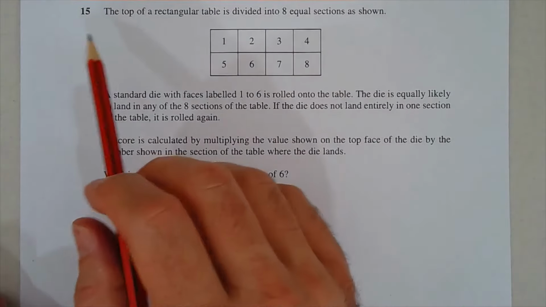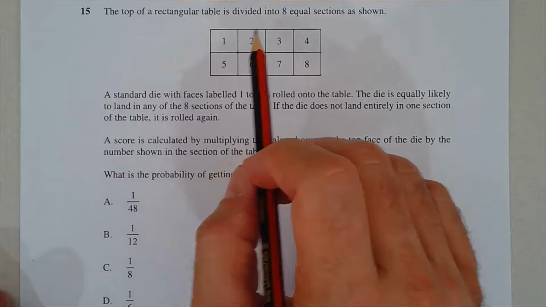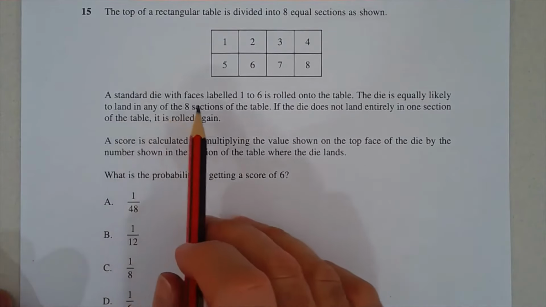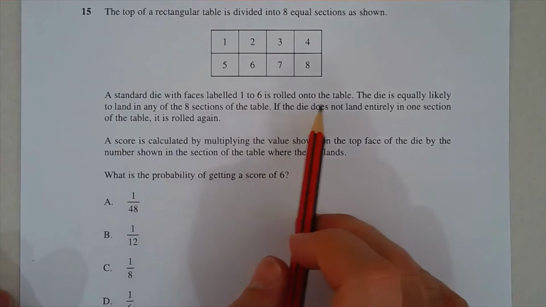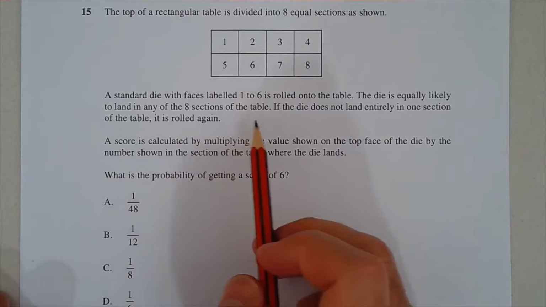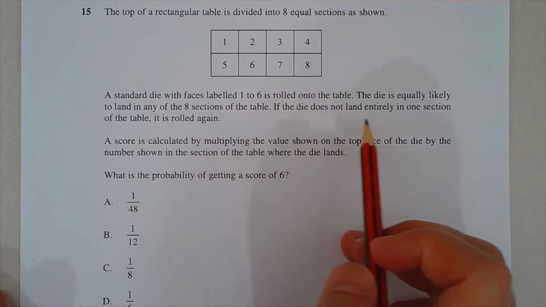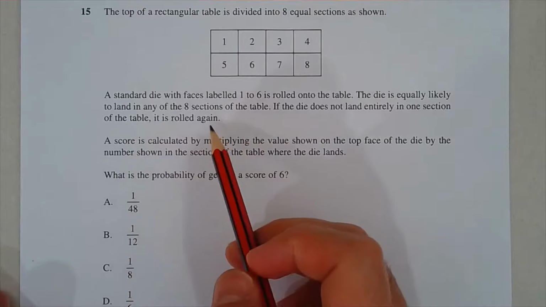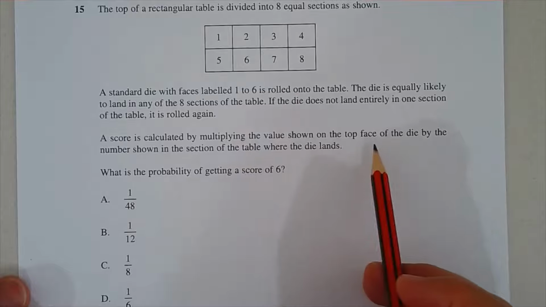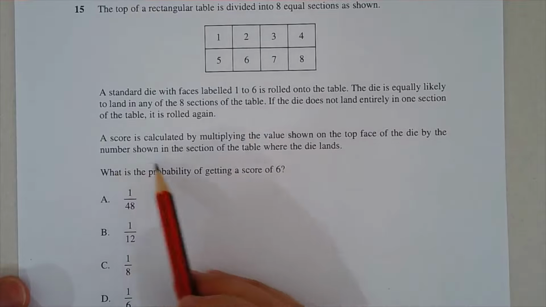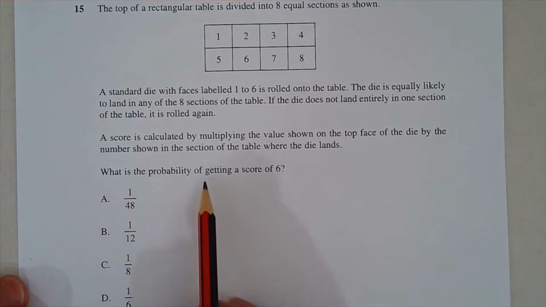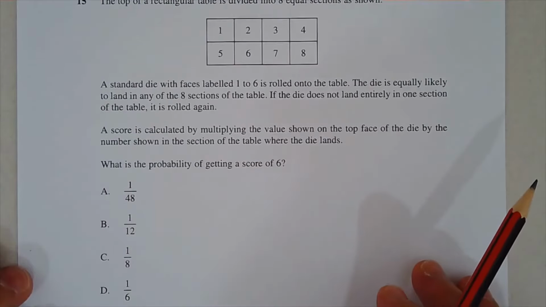Question 15. The top of a rectangular table is divided into 8 equal sections as shown. A standard die with faces labelled 1 to 6 is rolled onto the table. The die is equally likely to land in any of the 8 sections of the table. If the die does not land entirely in one section of the table, it is rolled again. A score is calculated by multiplying the values shown on the top face of the die by the number shown in the section of the table where the die lands. What is the probability of getting a score of 6?